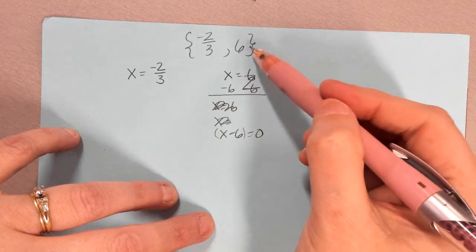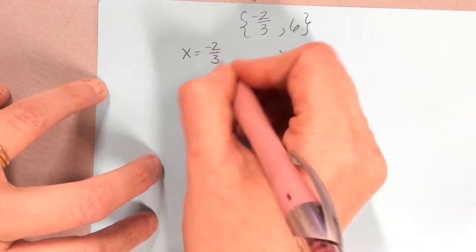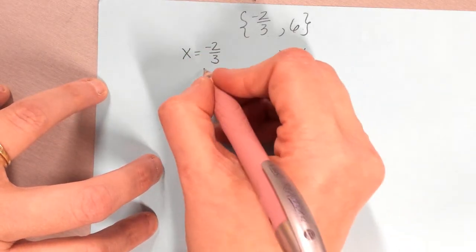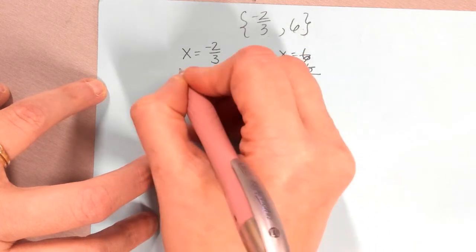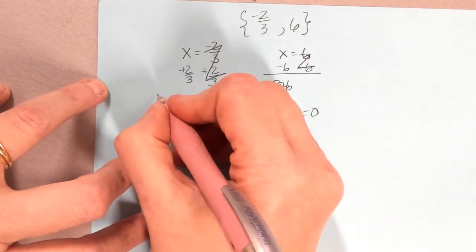So I went from solution back to factor. Now I'm going to do the same thing here. Well, this is minus 2/3. I want it to be equal to 0. So I'm going to add 2/3 to both sides to zero that out.